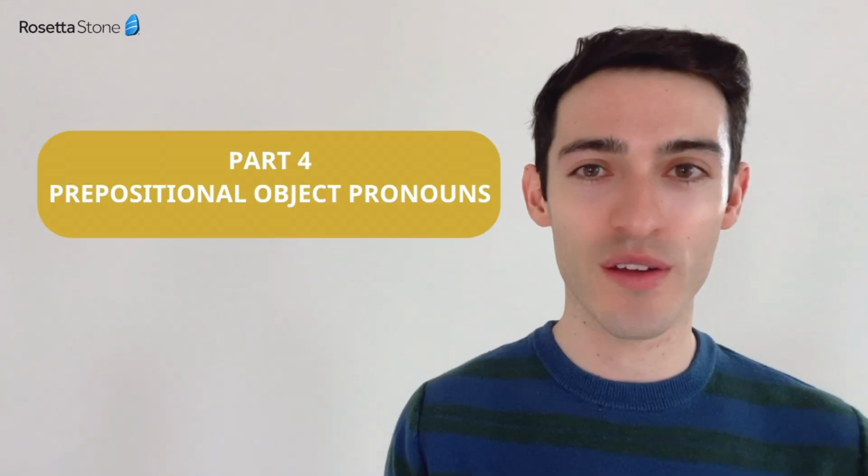Part 4. Prepositional object pronouns. Prepositional object pronouns are used after prepositions to indicate the object of the preposition. Hold up, I would like to point something out before we continue. In Spanish, unlike in English, we do not change a subject pronoun like él, ella, nosotros to an object pronoun when the pronoun is the object of a preposition.